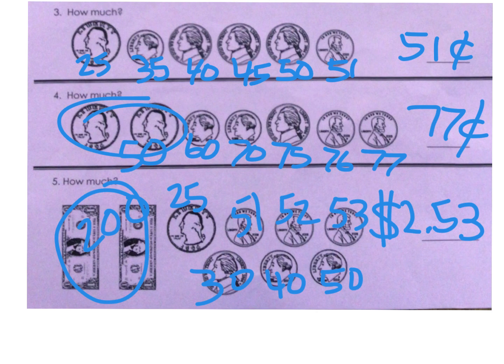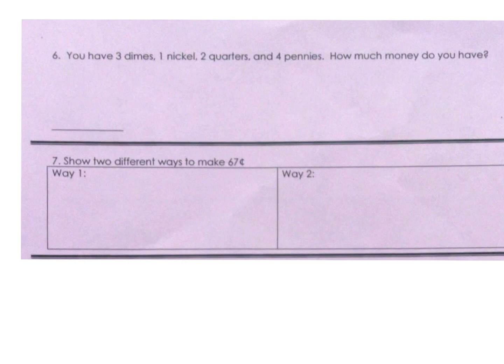So those are the problems they'll be doing on their test. Let's take a look at the more challenging problems. Those are the easy ones. This one says you have 3 dimes, 1 nickel, 2 quarters, and 4 pennies. How much money do you have?